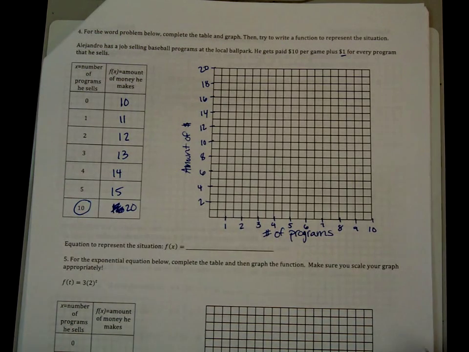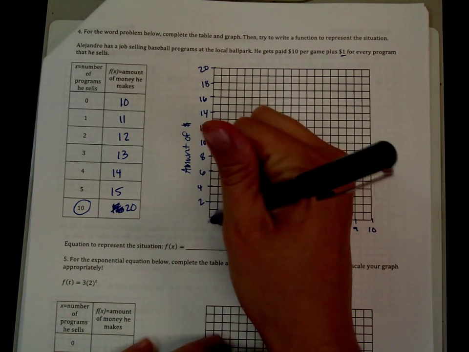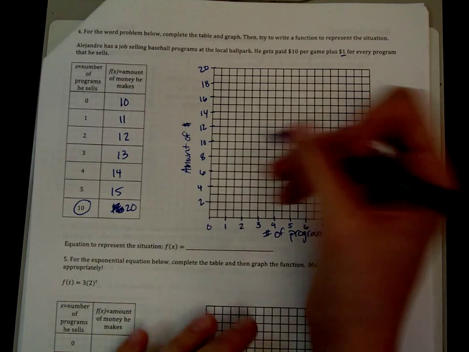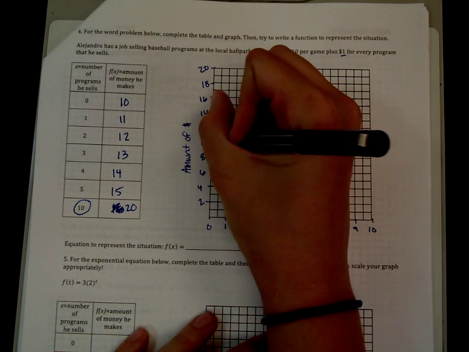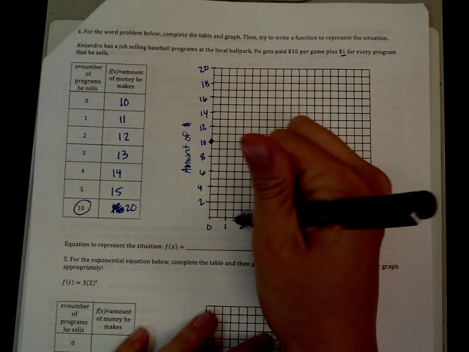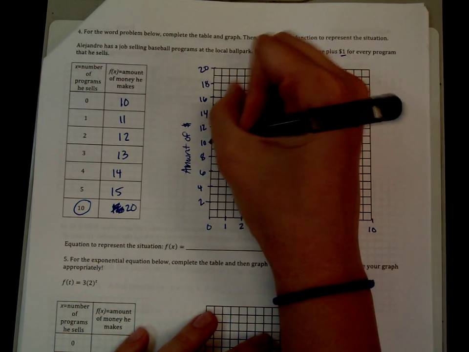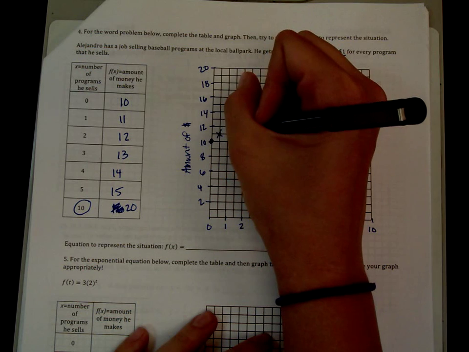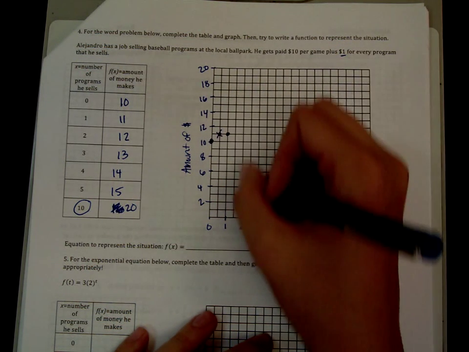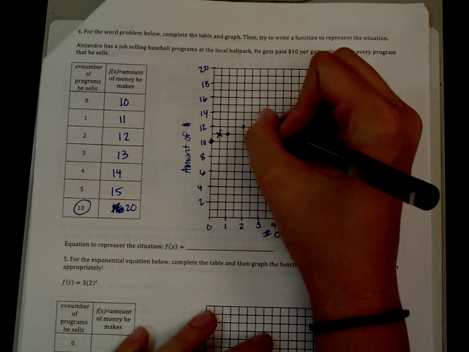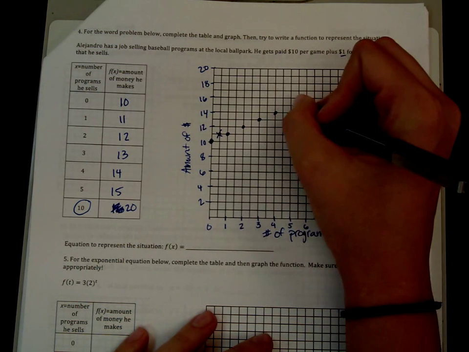So if he sells 0 programs, he makes $10. 1 program, $11. Oh, that's not right. 1 program, $11. 2 is 12, 3 is 13, and so on.